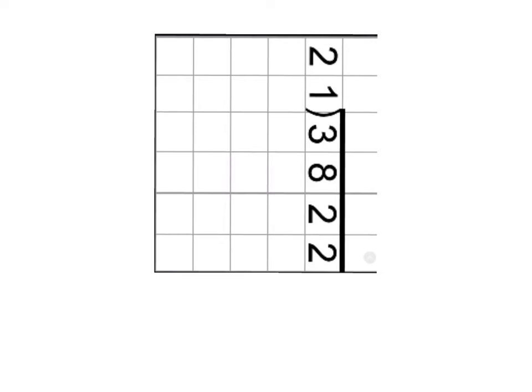Let's look at another example. Here I have my dividend 3,822, and I want to divide it into 21 groups. And even though 21 is a 2-digit divisor, my steps in my process are going to remain the same. I'm still going to divide, multiply, subtract, bring down, and then I will repeat those steps or list my remainder.